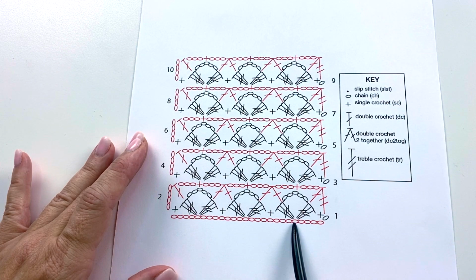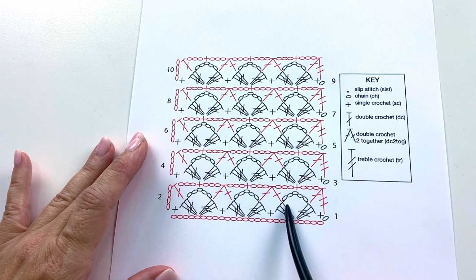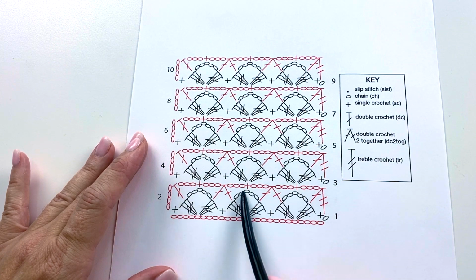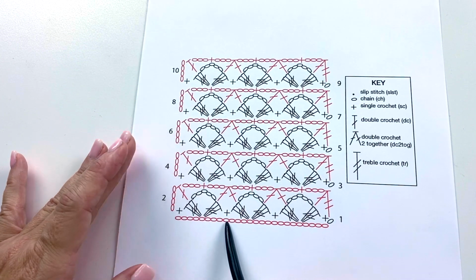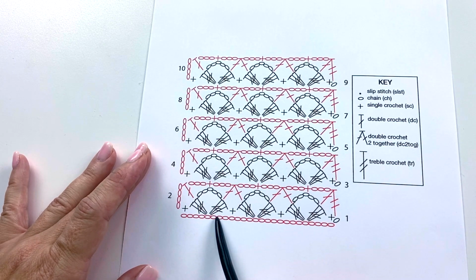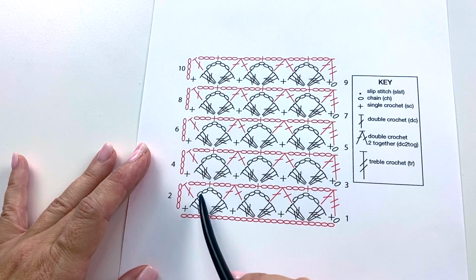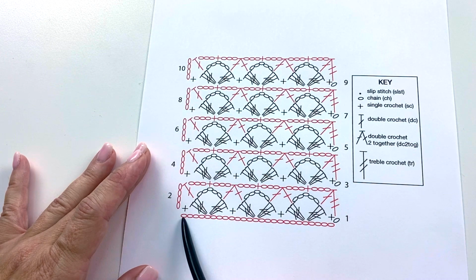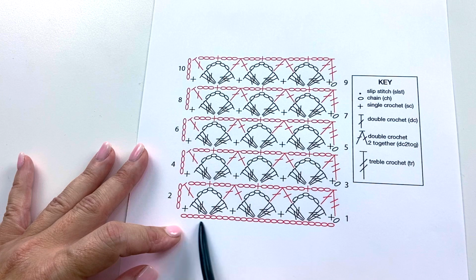In the very next chain we work 3 double crochets, chain 5, 3 double crochets all in that chain, skip the next 3 chains, single crochet in the next chain, skip the next 3 chains, in the next chain work 3 double crochets, chain 5, 3 double crochets, skip the next 3 chains, single crochet in the next chain, skip the next 3 chains, in the next chain work 3 double crochets, chain 5, 3 double crochets, skip the next 3 chains, and single crochet in the next chain. And that's the end of row 1.